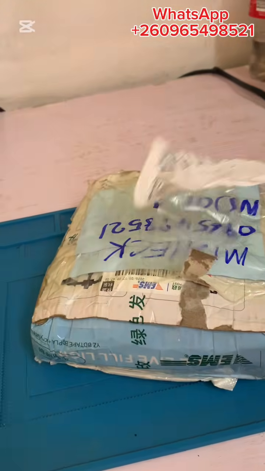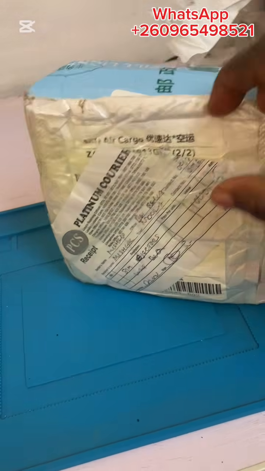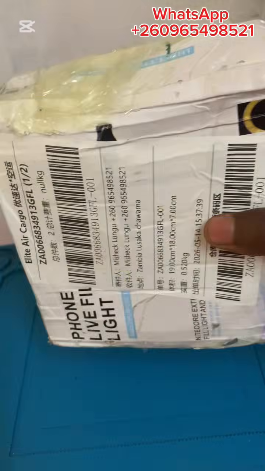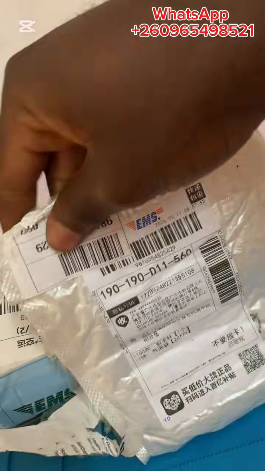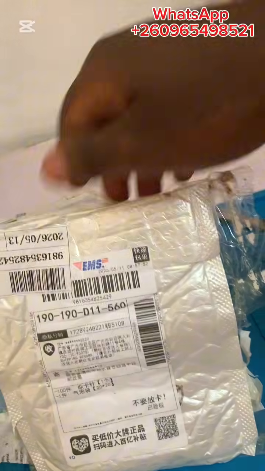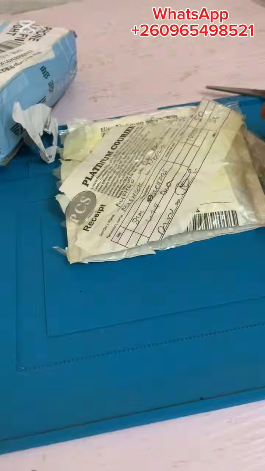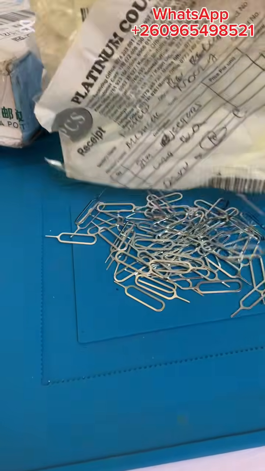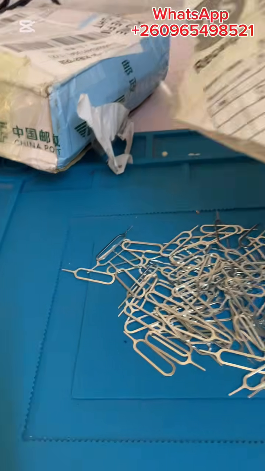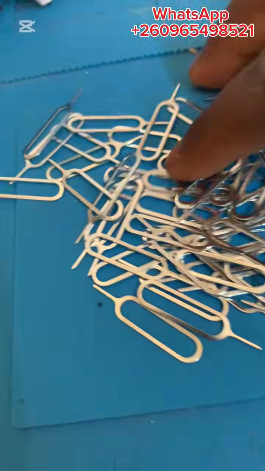So this is a package that I ordered a few weeks ago, and then I received it in a few days because I used Elite Express for this consignment. In case you're wondering what this is, these are SIM ejectors for your phone and a phone holder for creating content. So these are the SIM ejectors I bought.